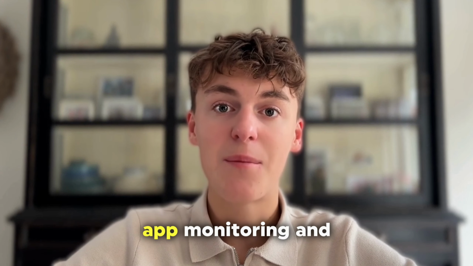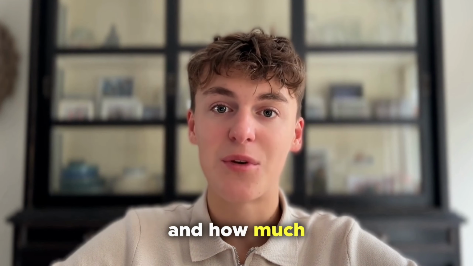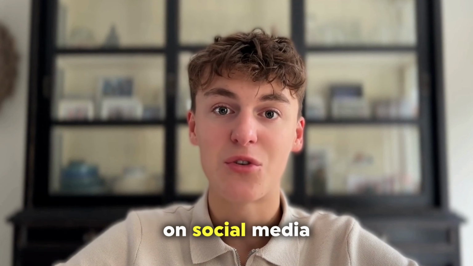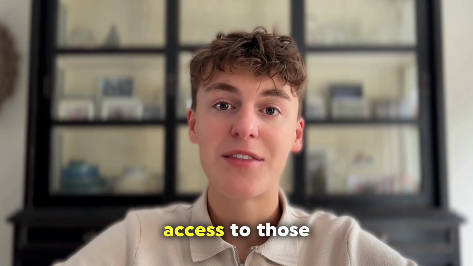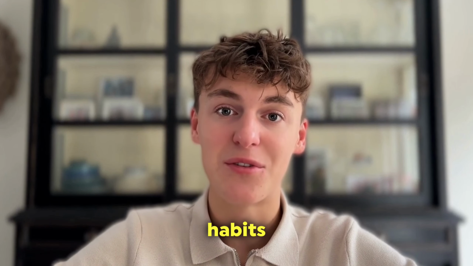Let's talk about app monitoring and control. mSpy allows you to see all the apps installed on the device and how much time is spent on each one. If you notice they're spending way too much time on social media or gaming apps, you can remotely block or restrict access to those apps. It's a great way to encourage better screen time habits.